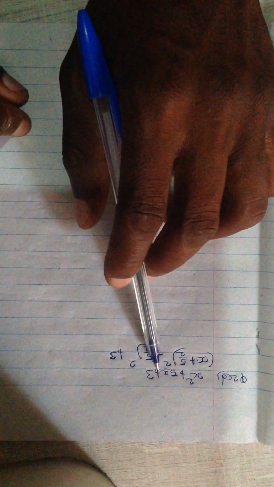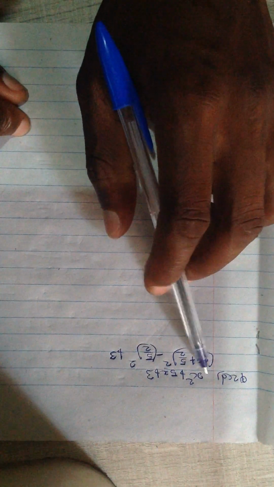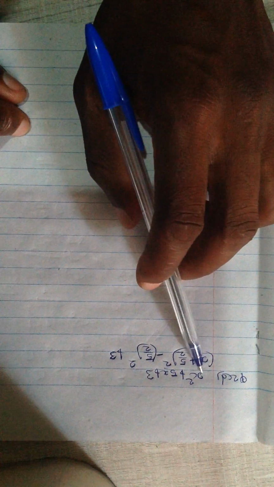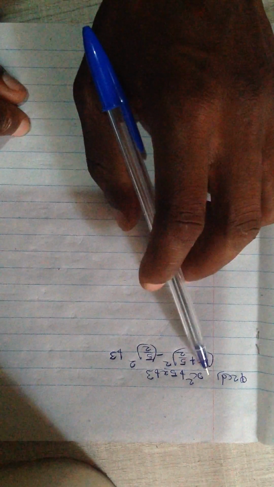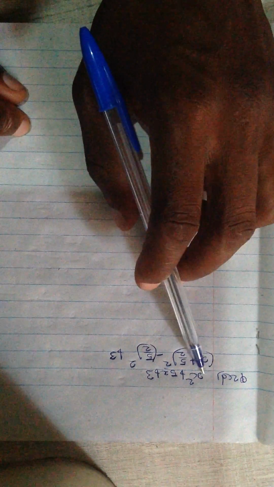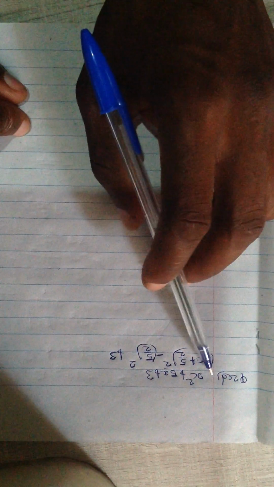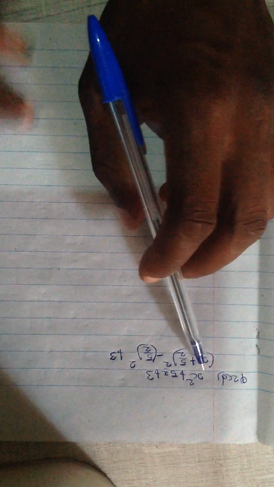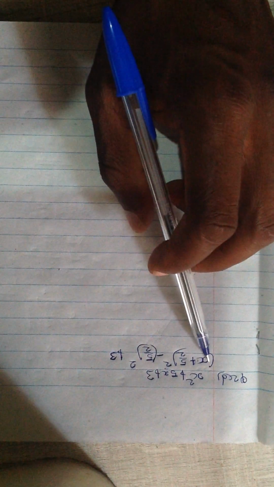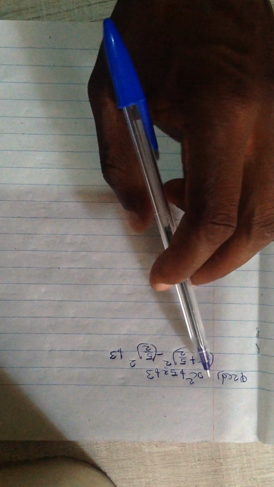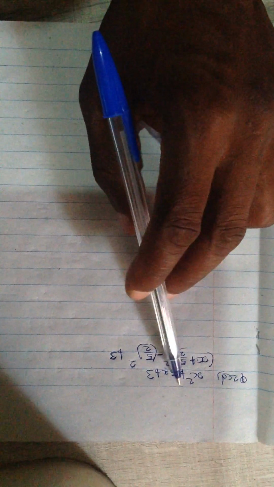At this stage, you have this as your question. What are you supposed to do? You check if x squared is independent. If it's not independent, try by all means to make it independent. In this case, x squared is independent. So what are you supposed to do? Here, you come up with the square root. The square root of x squared here is x.